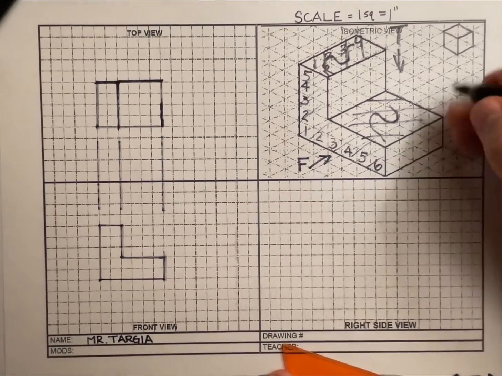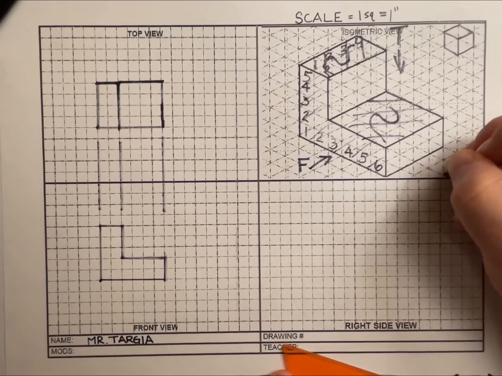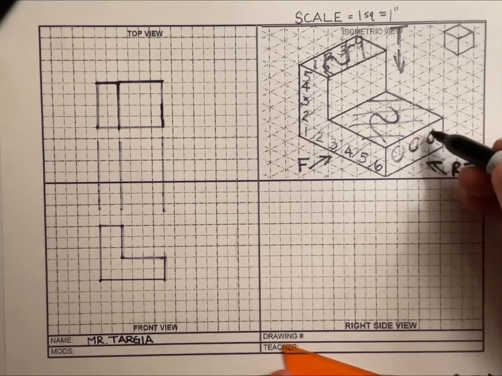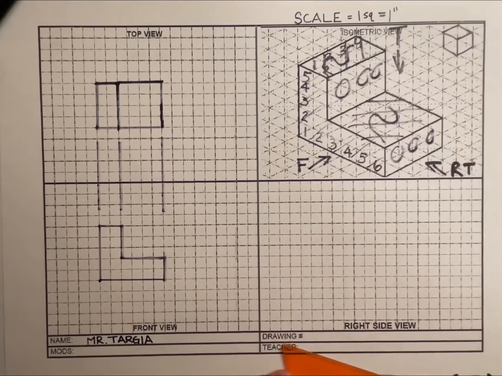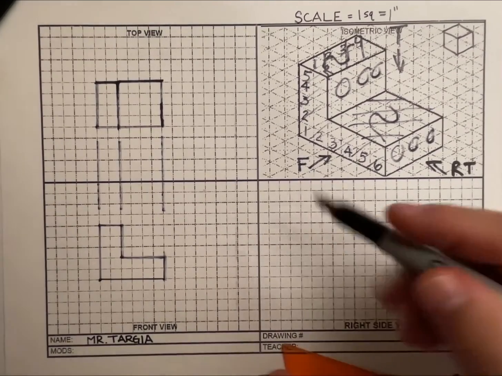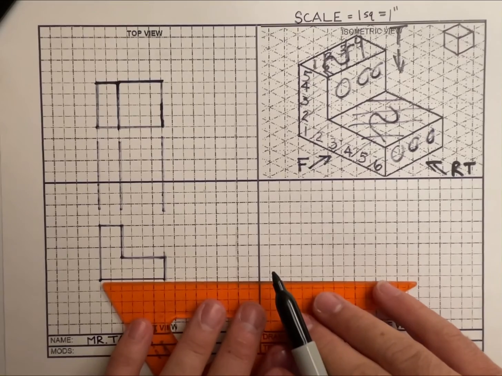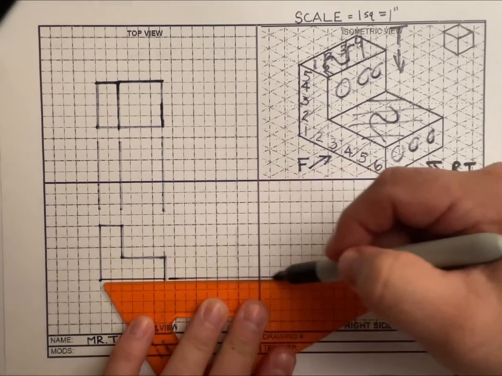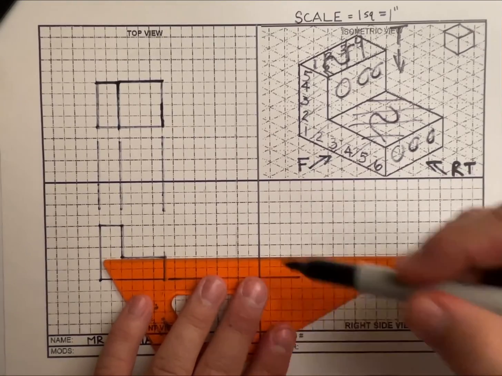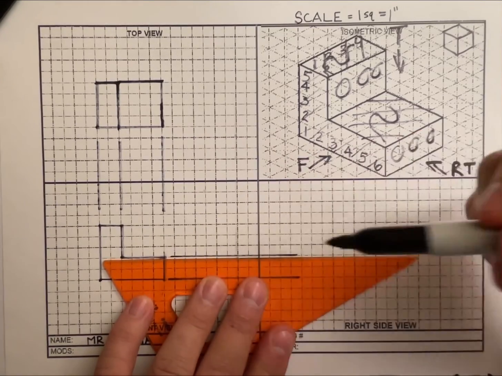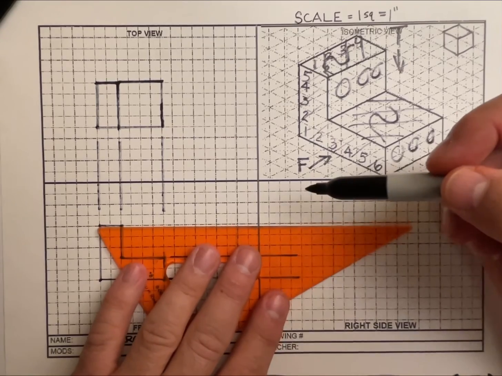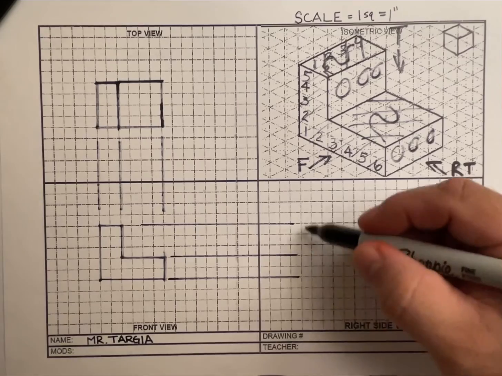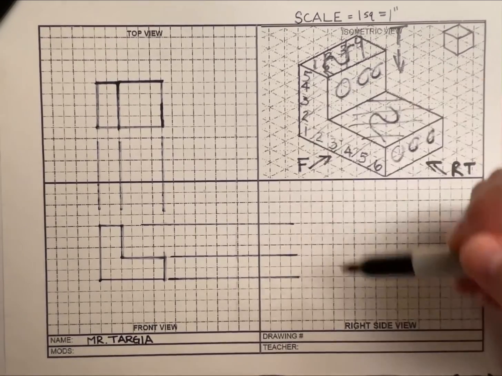Now my right side view, being located here, is going to see this surface area here and this surface area here. Okay, so by doing so, I need to project the front view over to the right side view. Again, I'm going to project the bottom over. I'm going to project this edge right here over, and I'm also going to project where the top is, and I'm going to project that over. Okay, now that shows me how tall it is here. It's still going to be 5 squares tall.